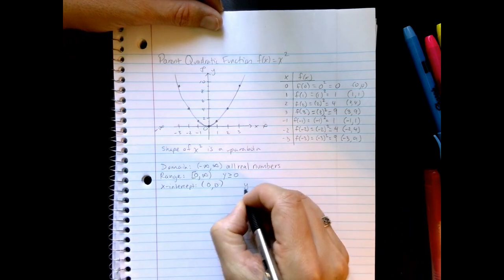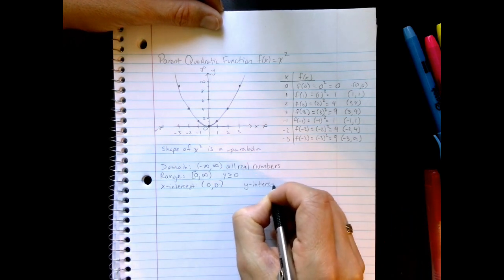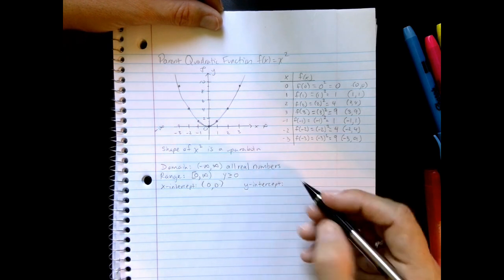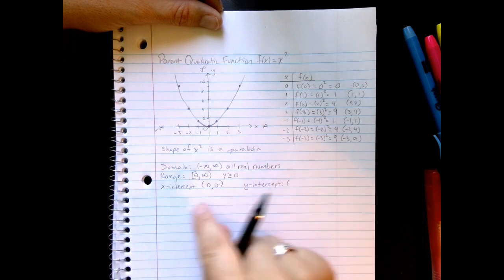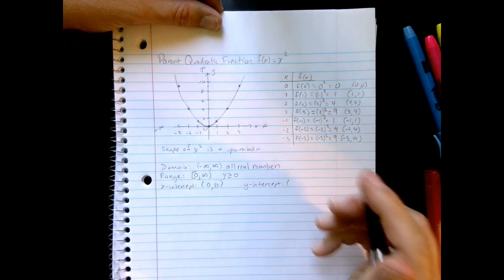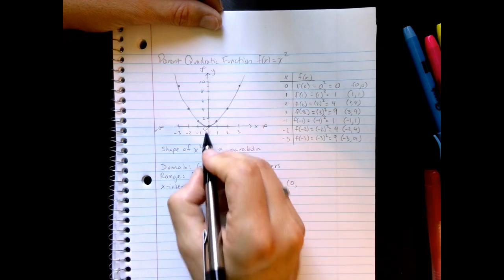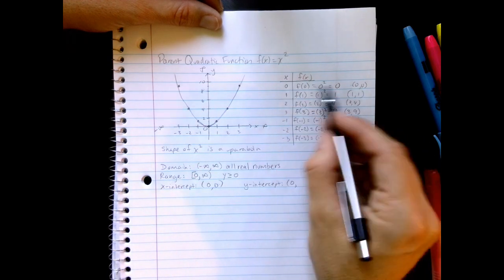Now, what is the y-intercept? Well, in this unique case, when the x-intercept is the origin, it means it's also your y-intercept. Because on a y-intercept, now x is 0. And notice when x is 0, y is 0.